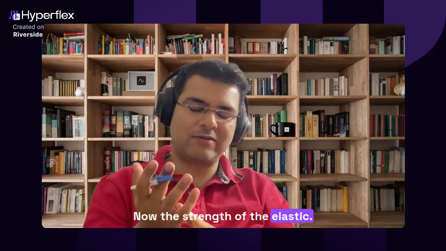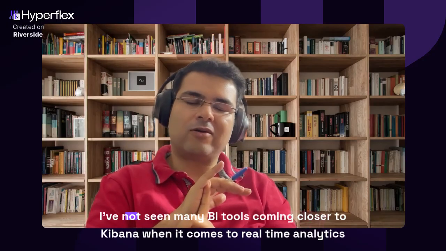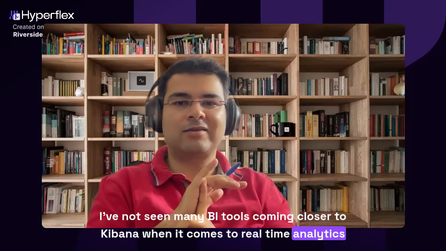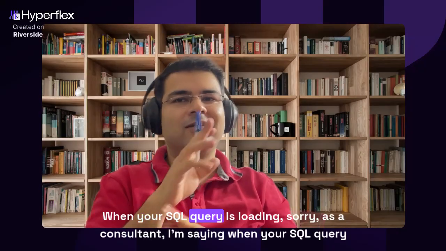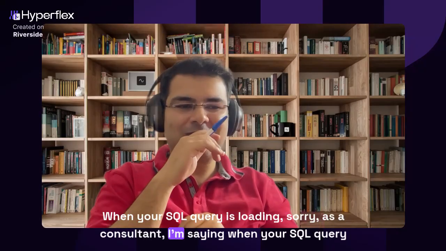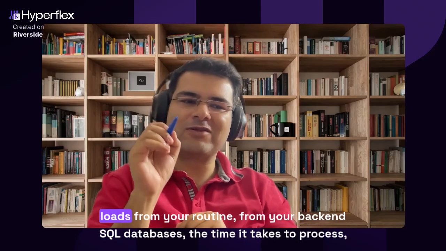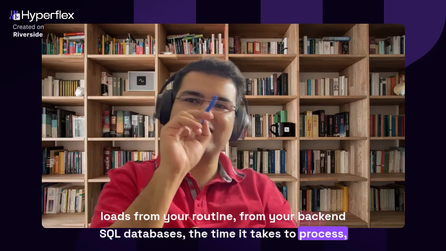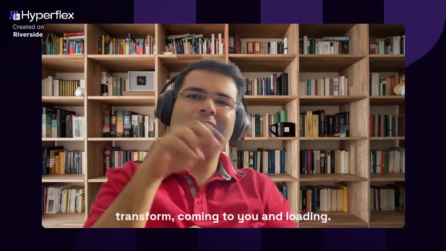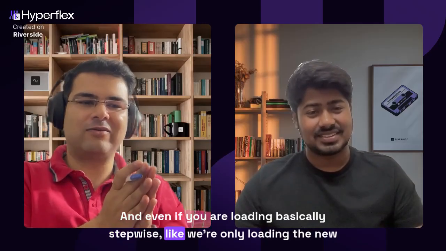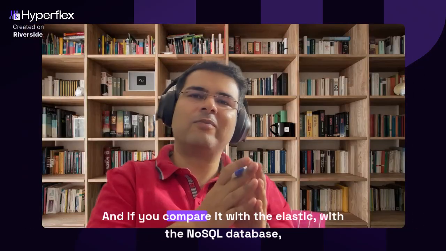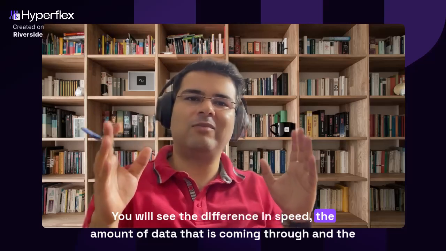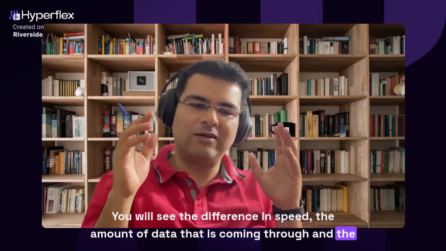Now, the strength of Elastic. I've worked with a lot of BI tools. I've not seen many BI tools coming closer to Kibana when it comes to real-time analytics dashboards. As a consultant, I'm saying when your SQL query loads from your backend SQL databases, the time it takes to process, transform, and load, even if you are loading stepwise, only loading the new data, if you compare it with Elastic, with the NoSQL database, you will see the difference in speed and the amount of data that is coming through.